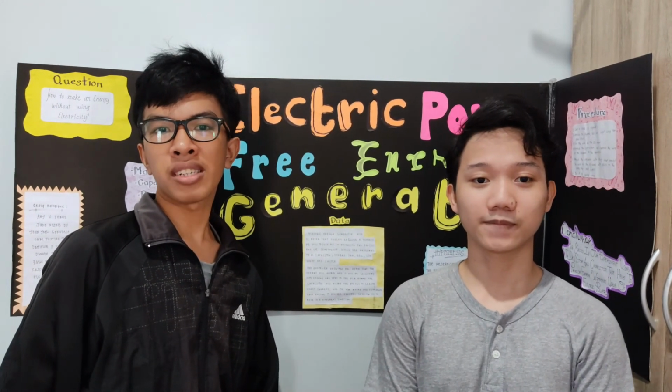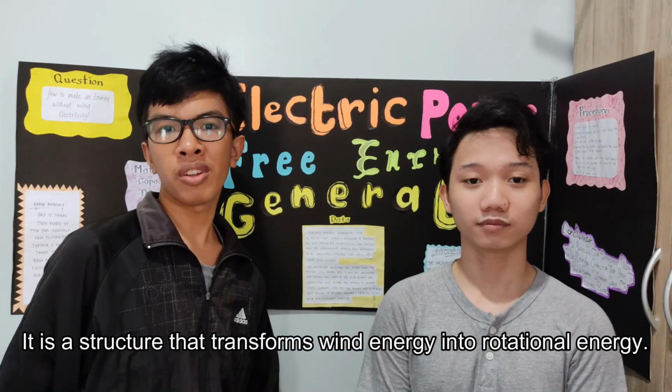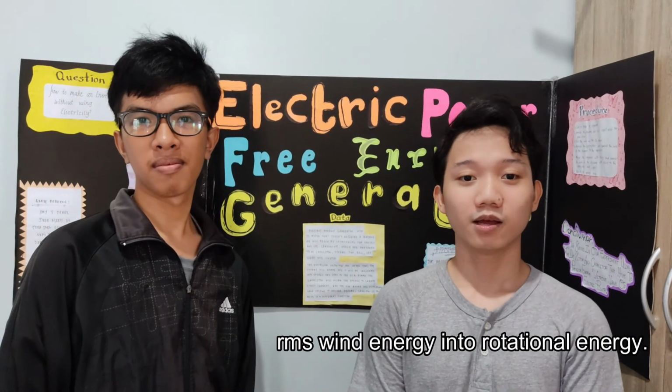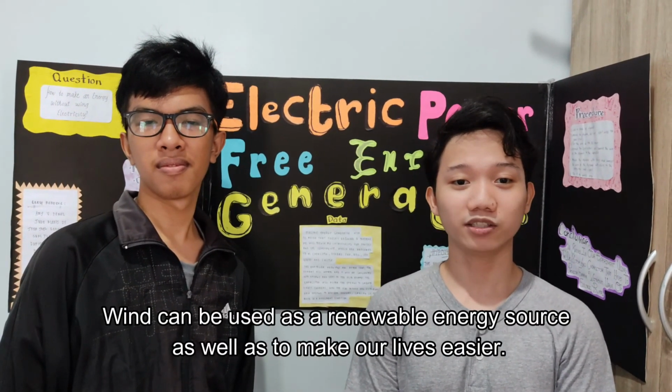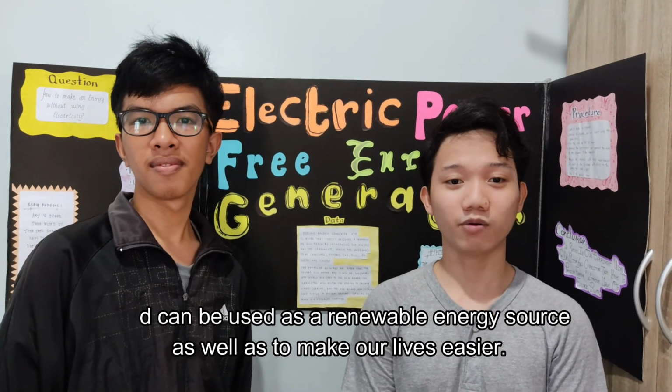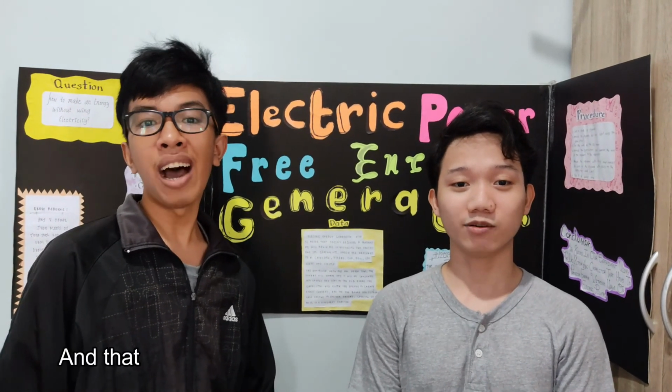What exactly is the goal of this project? It is a structure that transfers wind energy into rotational energy. Wind can be used as a renewable energy source and also to make our lives easier. And that's how it works.